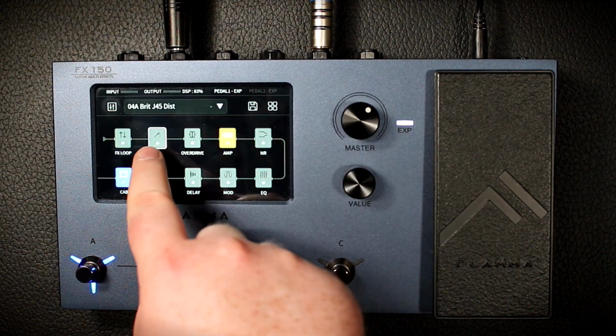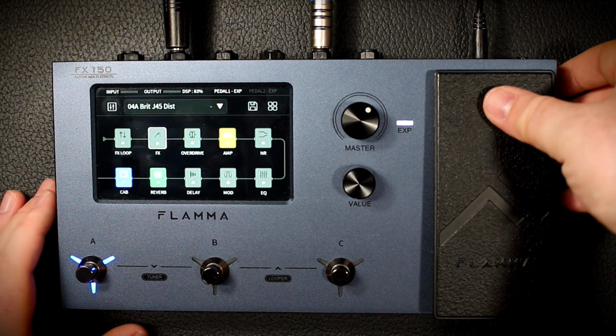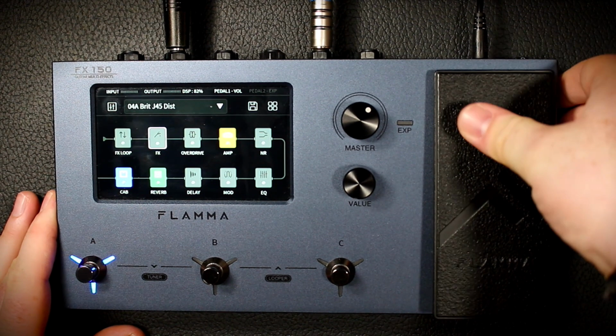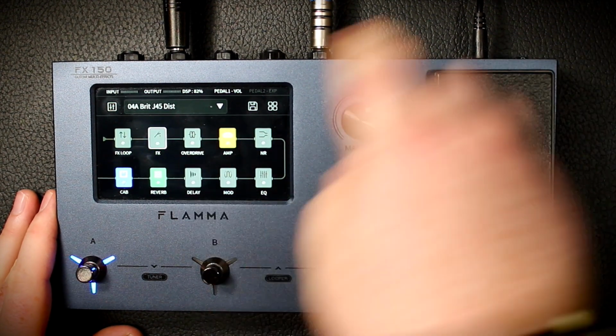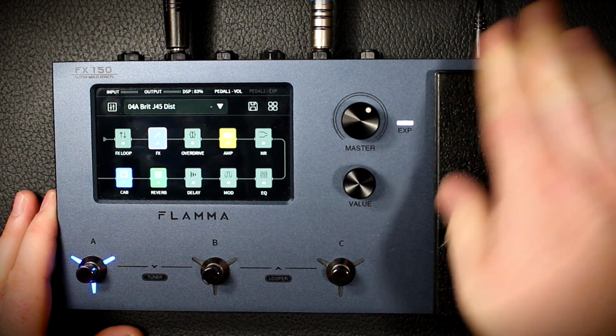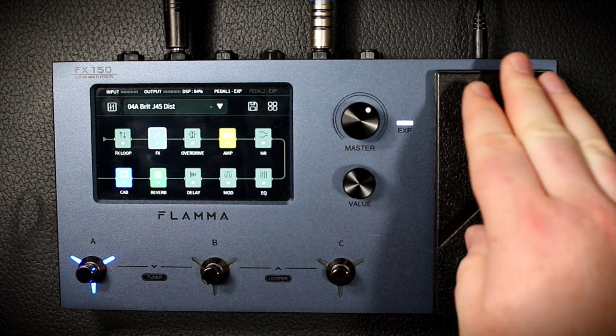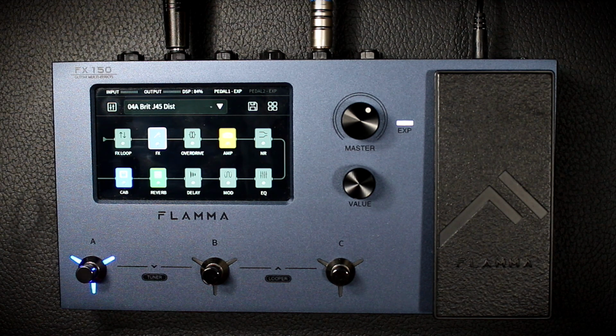And then when you go back to this menu, you'll have to excuse me, it's quite hard to press when I'm sat down. But as you engage and disengage the expression facility, the wah block is also engaging and disengaging, so you can press it down and get instant access to your wah.